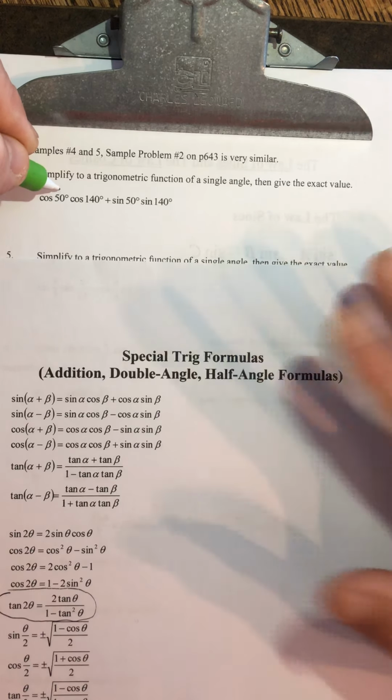This is like the sine of alpha minus beta. So we were given something that fits this right side, and we just write it as the left side, substituting pi over 3 for alpha and pi over 12 for beta. All right? And now we can just evaluate that.